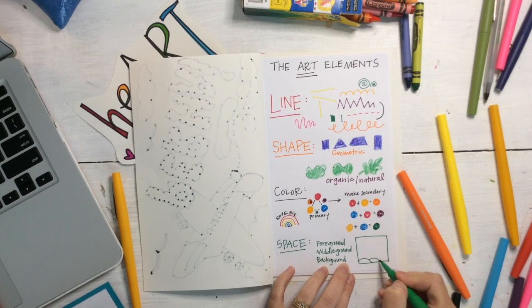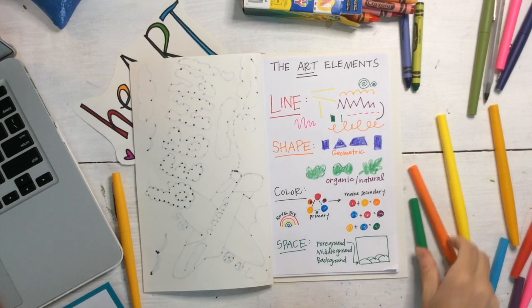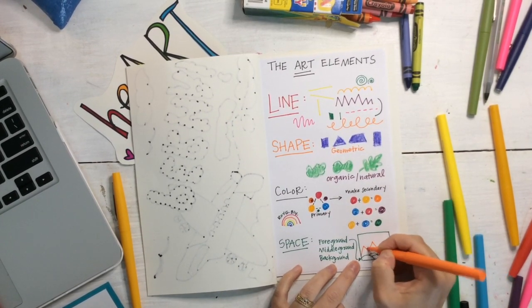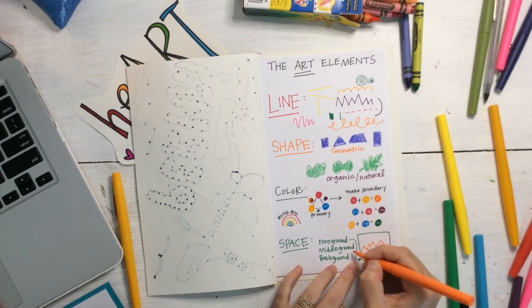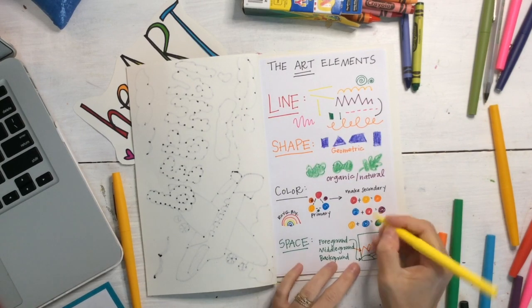You can see in my foreground, I'm doing some rolling hills. In my middle ground, I'm going to be doing some mountains, and in my background, I'm going to do a sunset. This creates space in my artwork. It makes things feel closer and farther away.